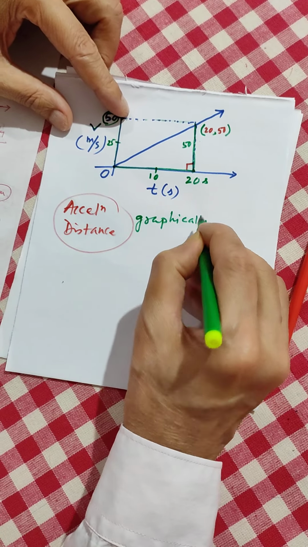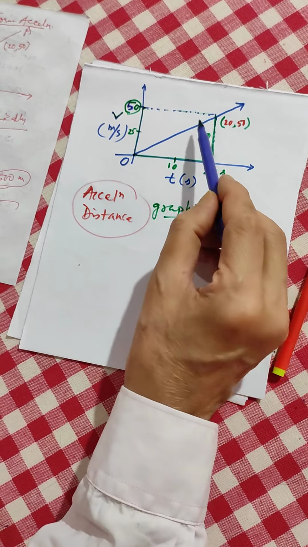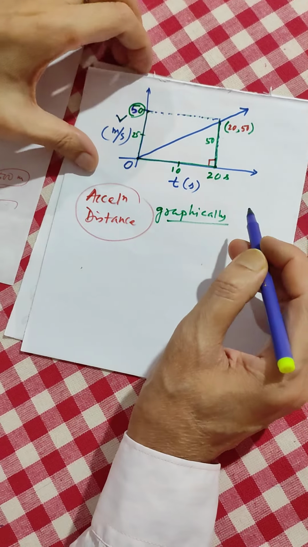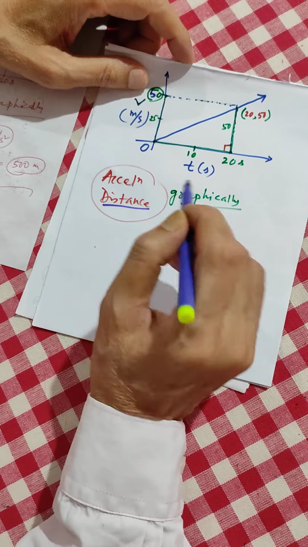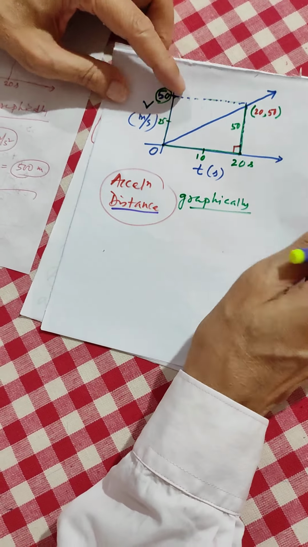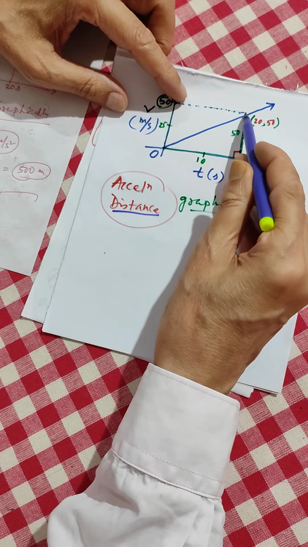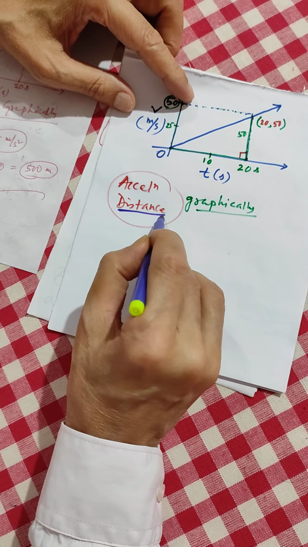That means not numerically, not using a formula, but using the graph. Now to find distance, we have to use the concept that the area enclosed by the graph and the x-axis gives numerically the distance.